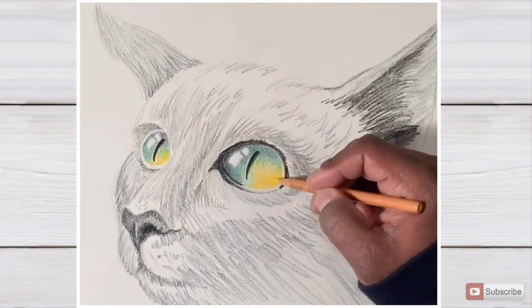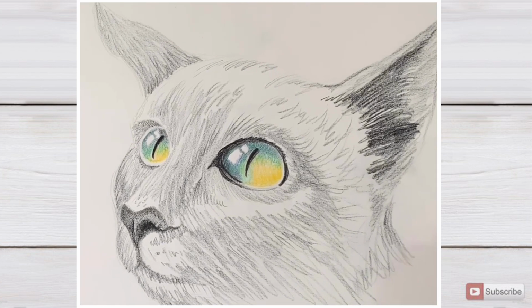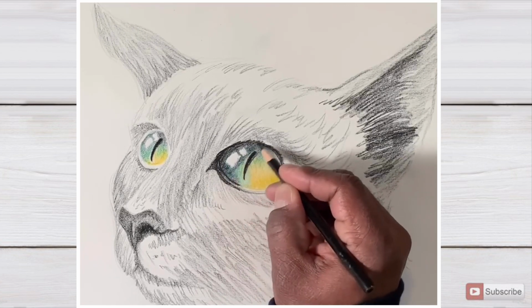my idea for this was to have basically all the colors within the cat eyes, a transition from one tone to the next.